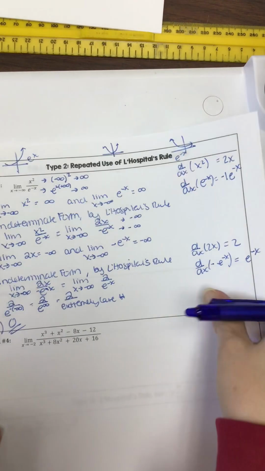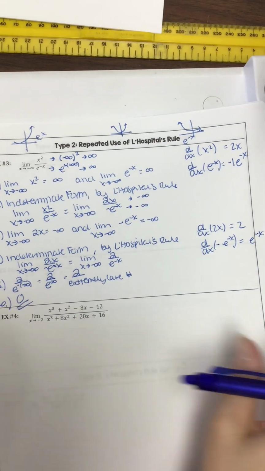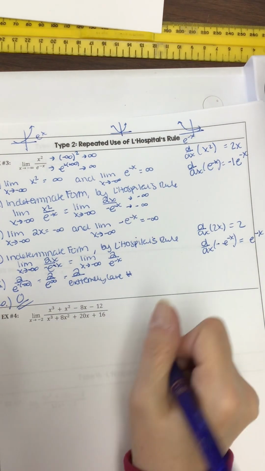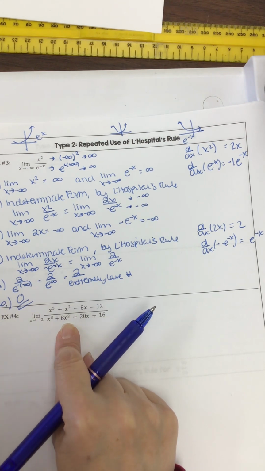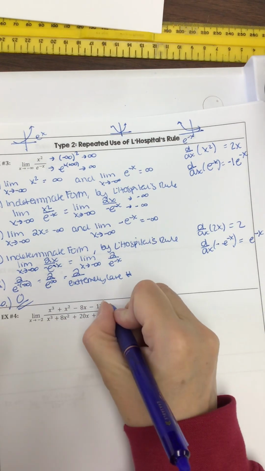All right. Let's look at example 4. It's a lot of numbers. It looks horrible. It's not. All right. So looking at this, because they're both polynomials, right? I still don't like it. So looking at this, we're plugging in negative 2. Yeah?